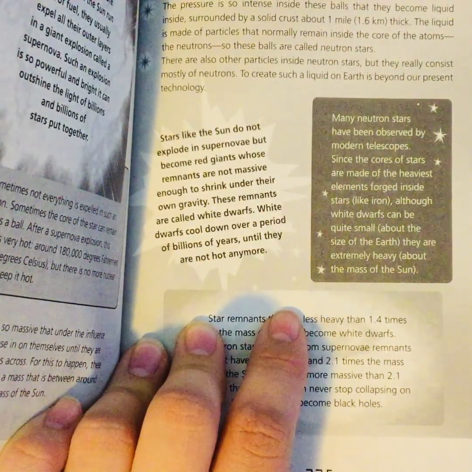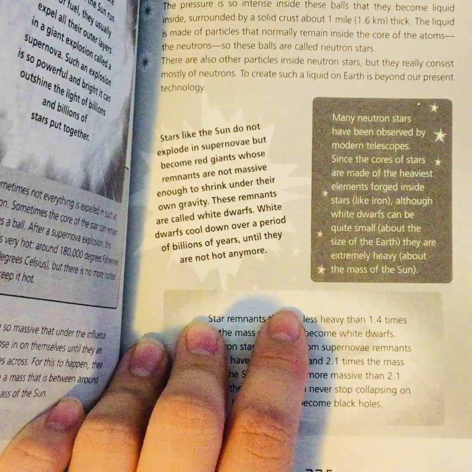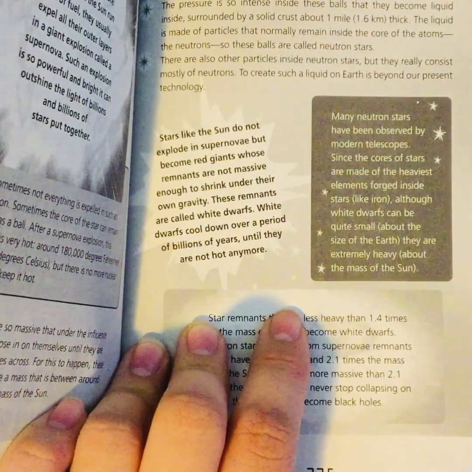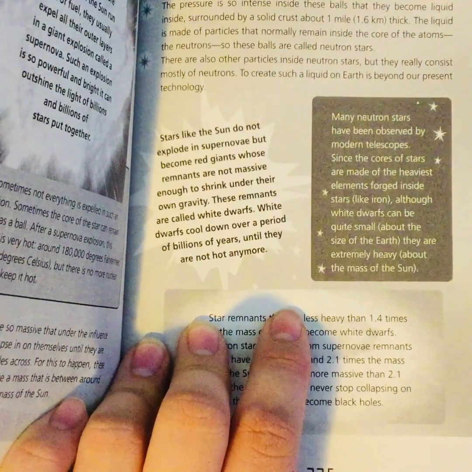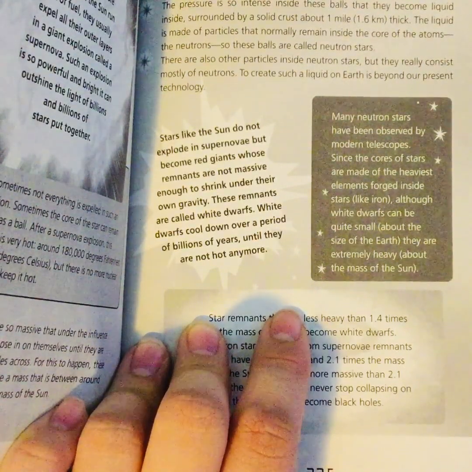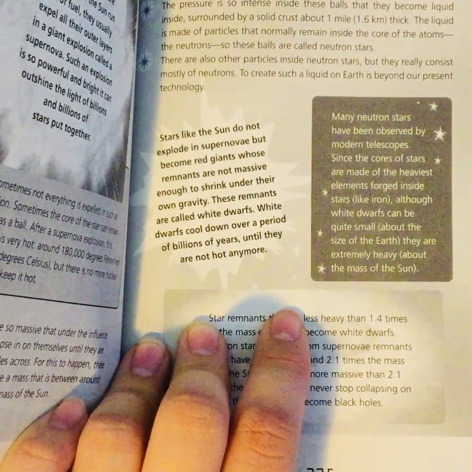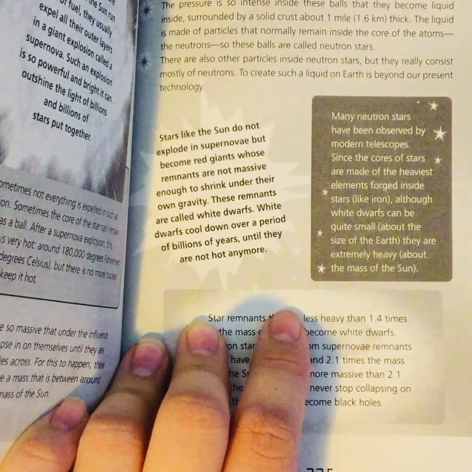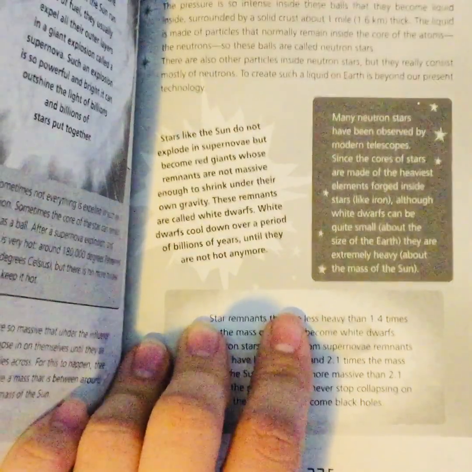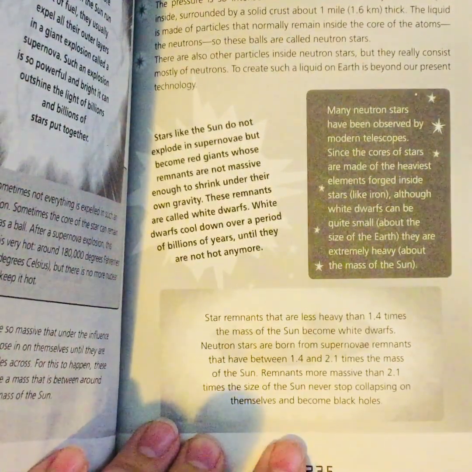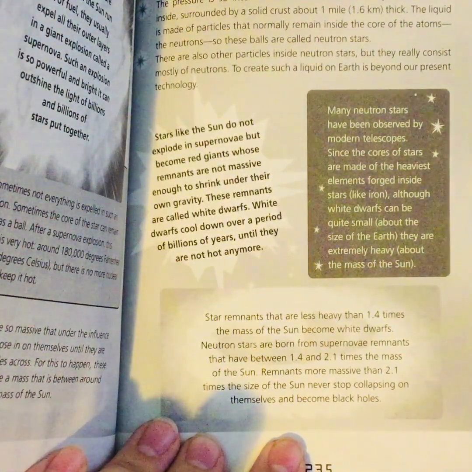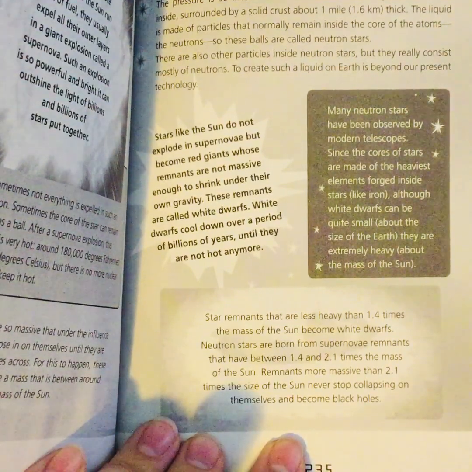Many neutron stars have been observed by modern telescopes. Since the cores of stars are made of the heaviest elements forged inside stars, like iron, although white dwarfs can be quite small, about the size of the Earth, they are extremely heavy, about the mass of the sun. Star remnants that are less heavy than 1.4 times the mass of the sun become white dwarfs.